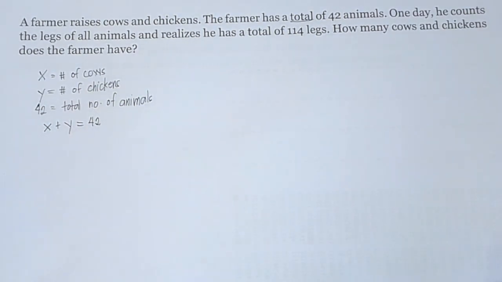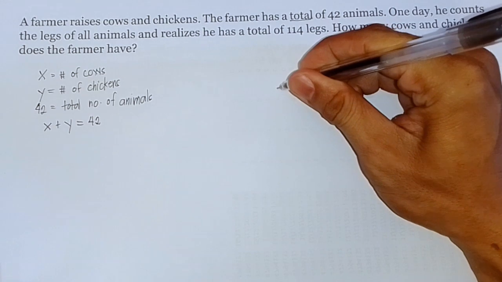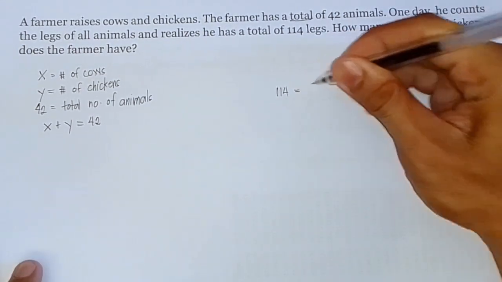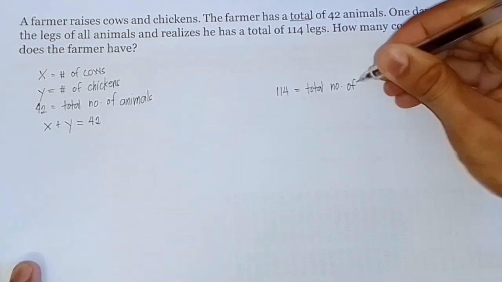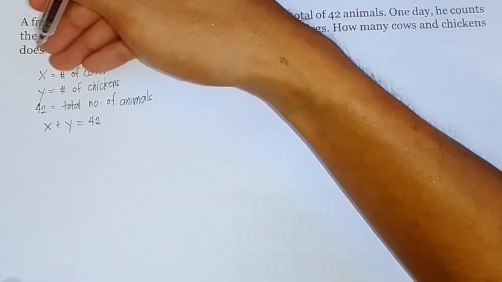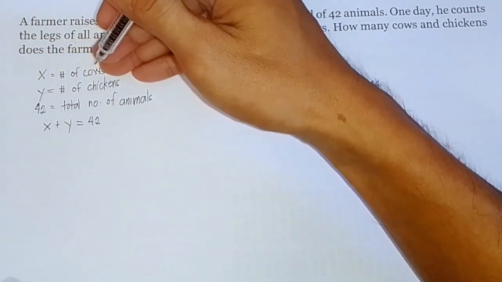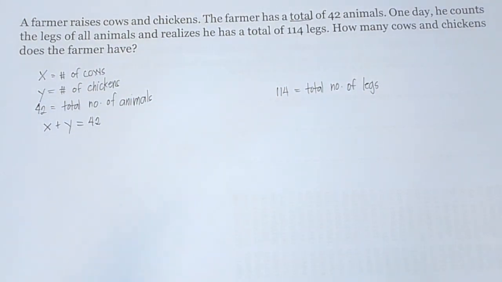Let's continue the problem. One day, he counts the legs of all animals and realizes that he has a total of 114 legs. So we have here 114. That would be the total number of legs. But we do not know yet how many legs are there for the cows and the number of legs for the chicken. Remember that we have here X, that would be the number of cows, Y, that would be the number of chickens. So in a cow, there are 4 legs, right?